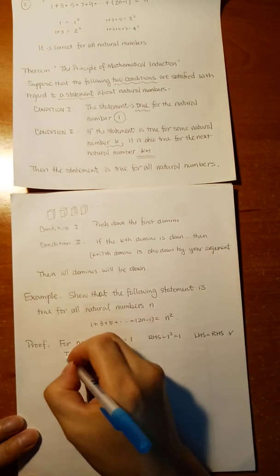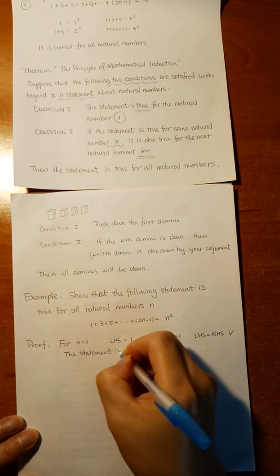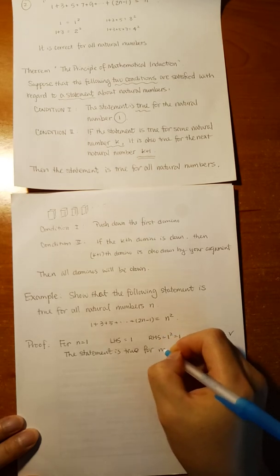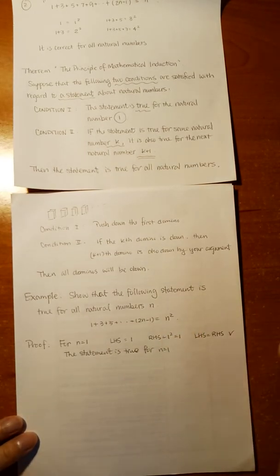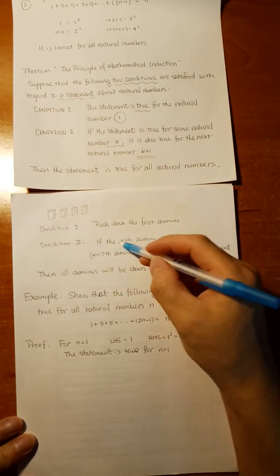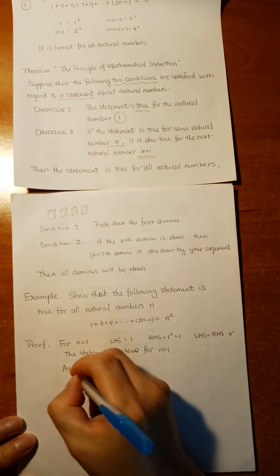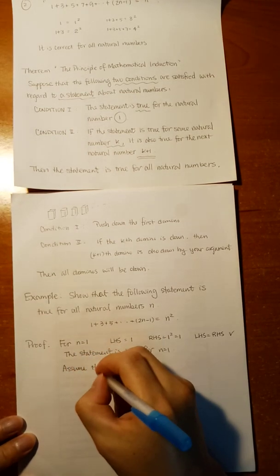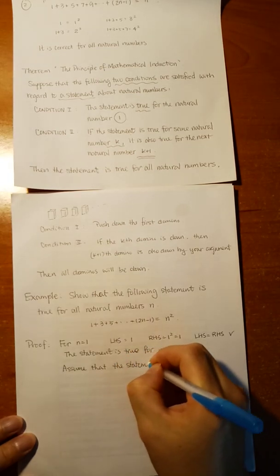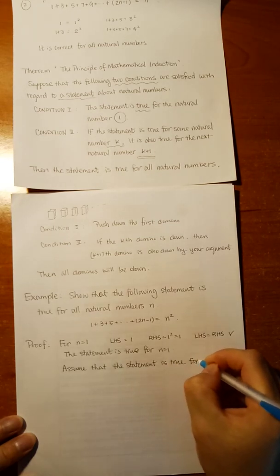The statement is correct. The statement is true for n equal to 1. Okay? And second, we will check the second condition. If the k-th domino is down, assume that the statement is true for k.